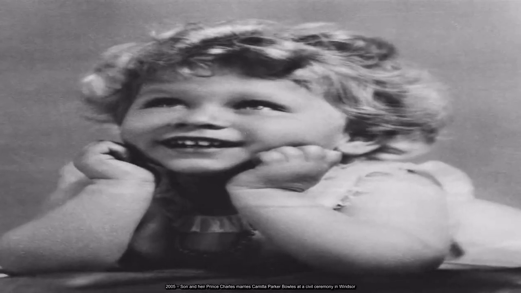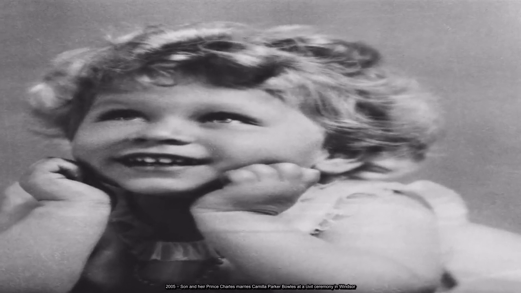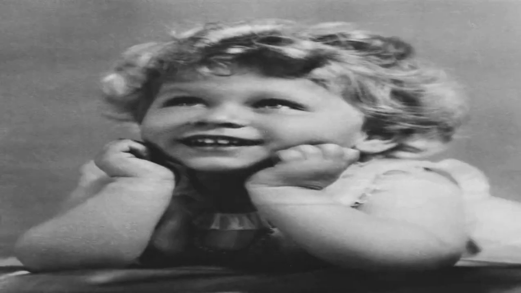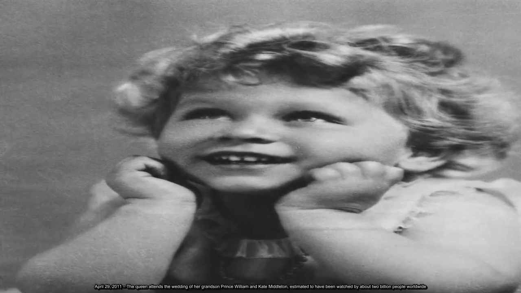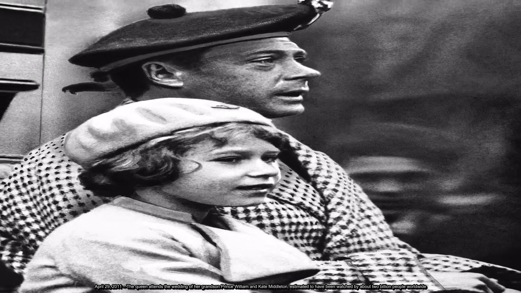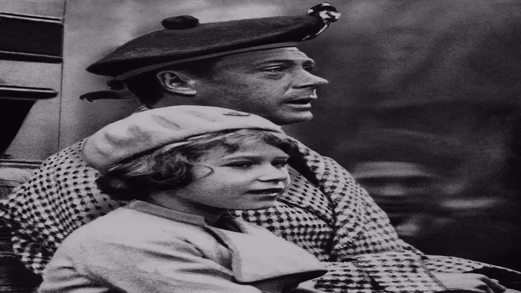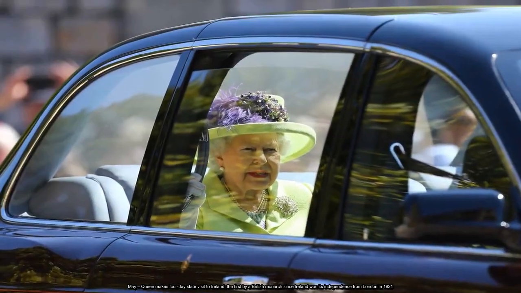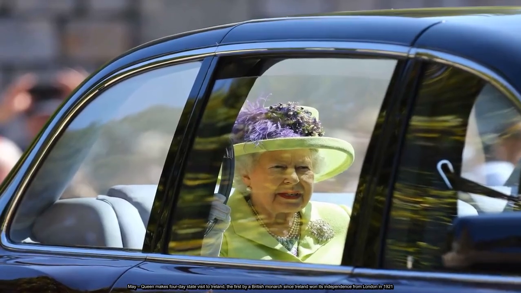In 2005 son and heir Prince Charles marries Camilla Parker Bowles at a civil ceremony in Windsor. April 29, 2011: The Queen attends the wedding of her grandson Prince William and Kate Middleton, estimated to have been watched by about 2 billion people worldwide. May: Queen makes 4-day state visit to Ireland, the first by a British monarch since Ireland won its independence from London in 1921.